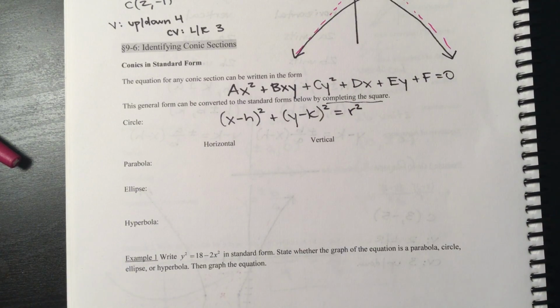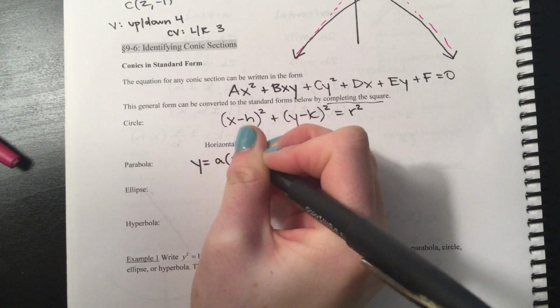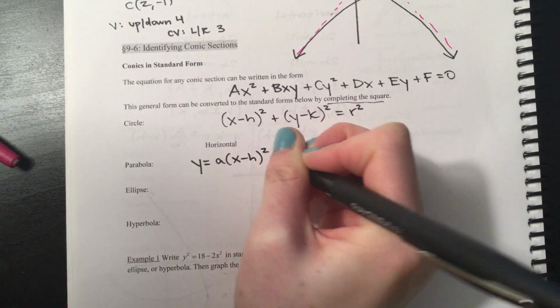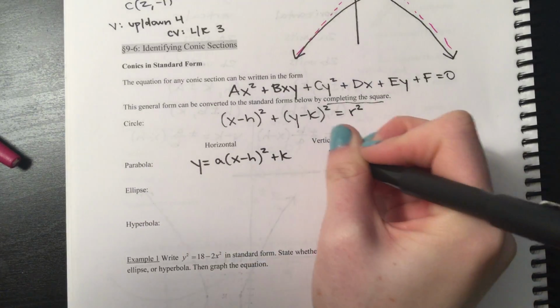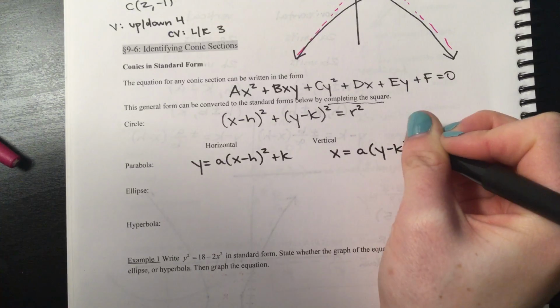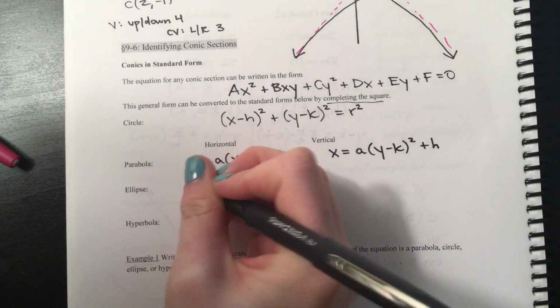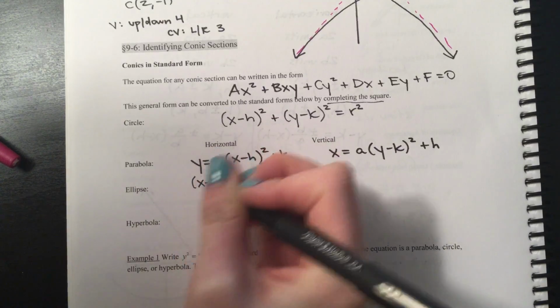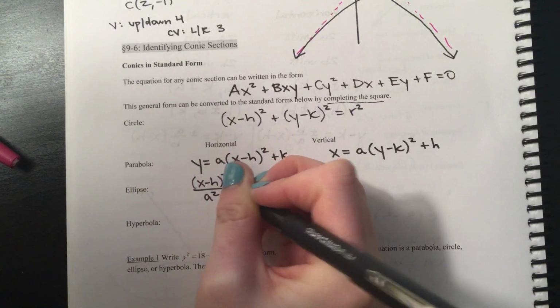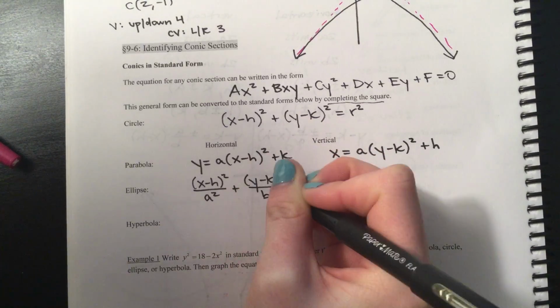A horizontal parabola. This is what we called vertex form. Looks like this. And if we flip it over on its side, it looks like this. And then we had the two different forms of ellipses and hyperbolas. An ellipse, if it's horizontal, remember that means that the A goes under the X stuff and the B goes under the Y stuff.